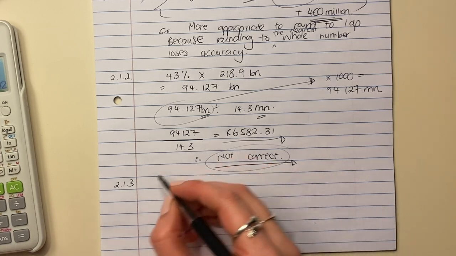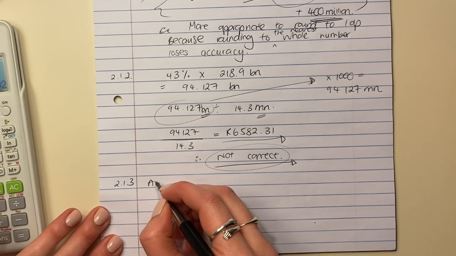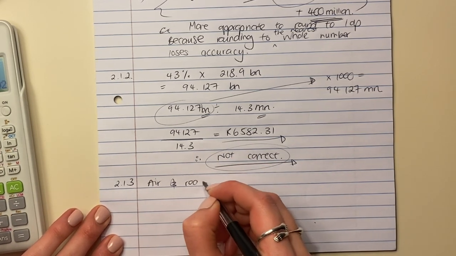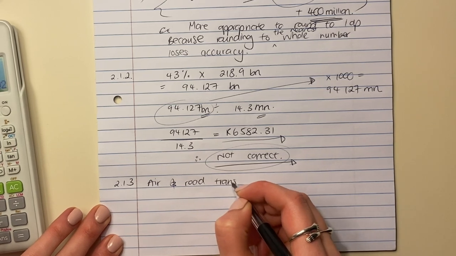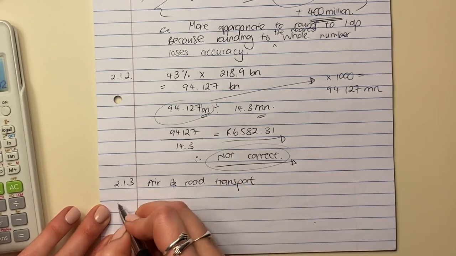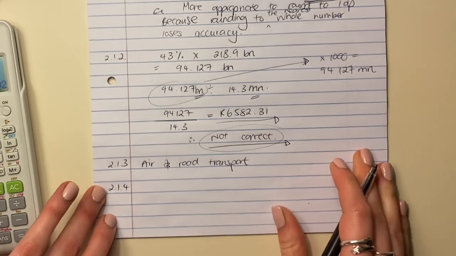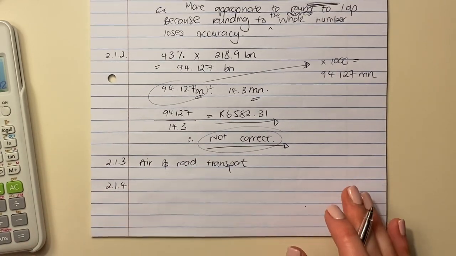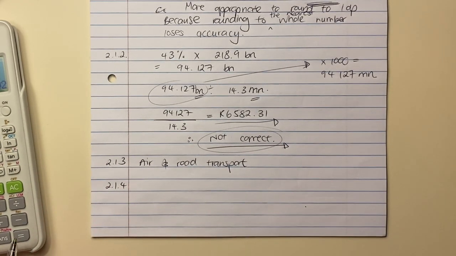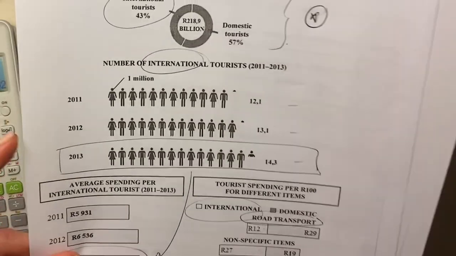So we're going to write that out there. I'm going to say air and road transport. So it's just a little bit of interpretation there, making sure that you understand what is being asked, or what's being displayed. Let's move on to the next question.